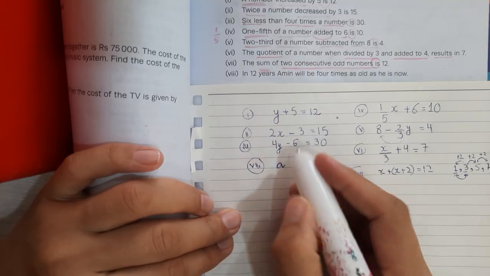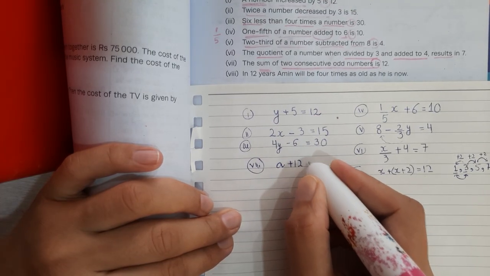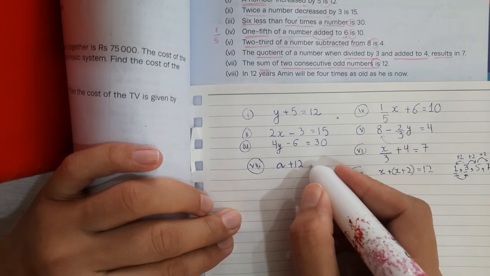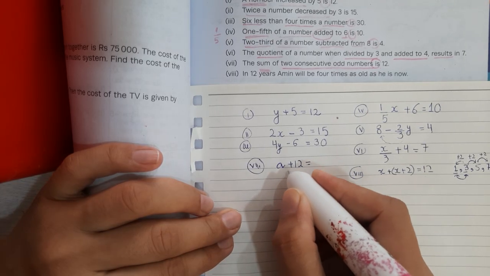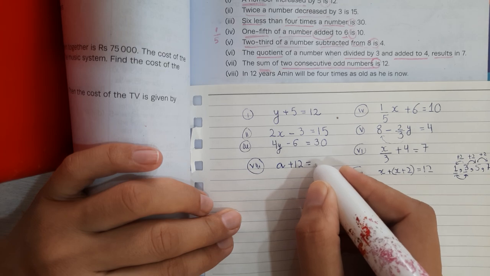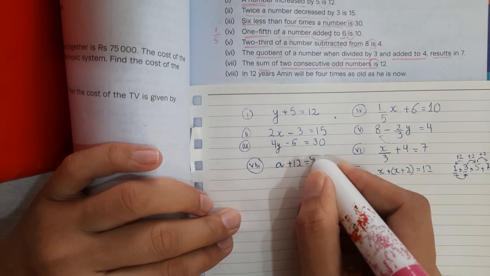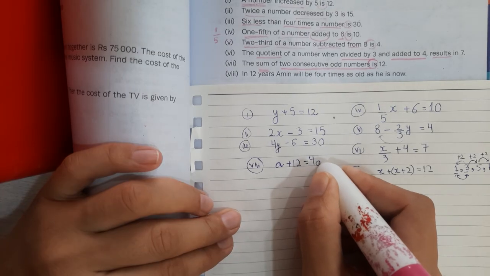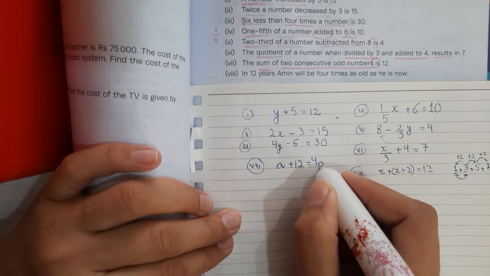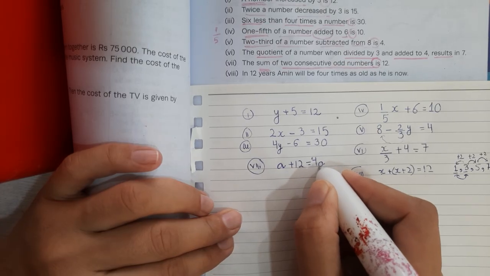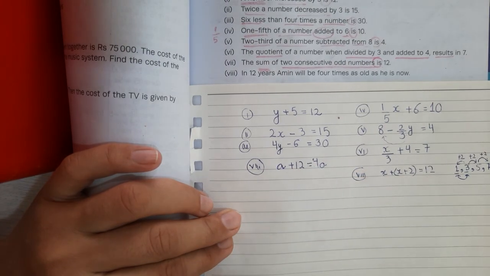And in 12 years, that is plus 12 years, Amin will be 4 times as old as he is now. So in 12 years, Amin is represented by a plus 12. He will be 4 times as old as he is now, because Amin was represented by a. Here the 4 times you will also represent by a, like this.